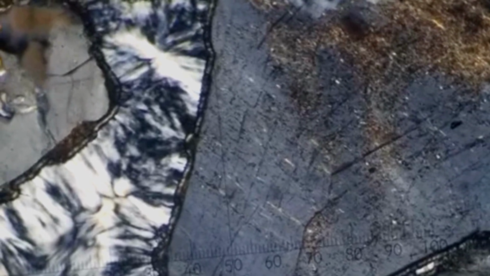Quartz can also occur as a cement. Unlike calcite cement, quartz cement is white, black, and gray under cross-polarized light. Here, quartz cement is filling pore space between quartz mineral grains.